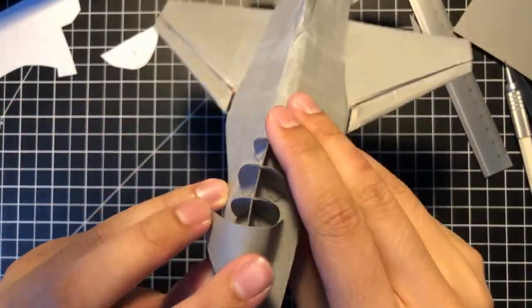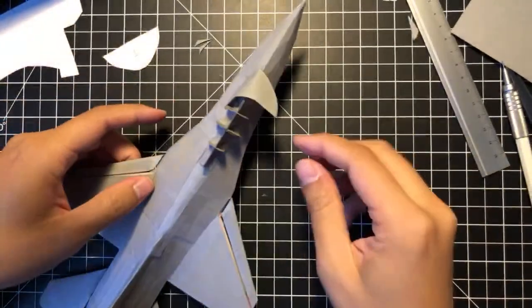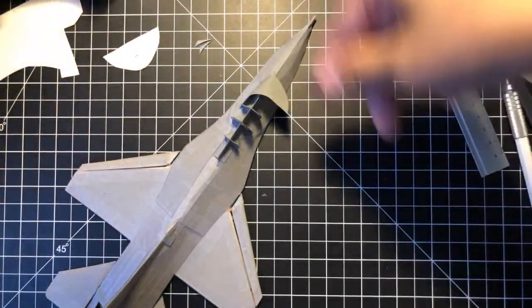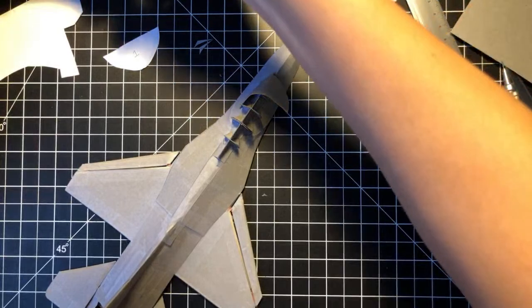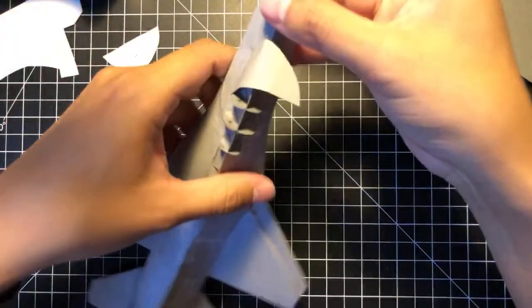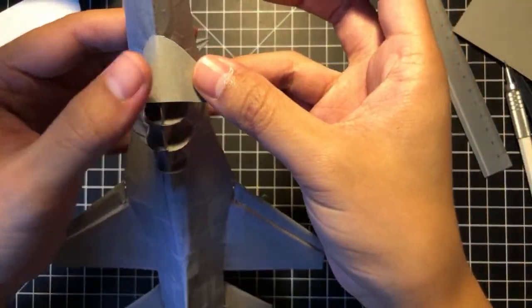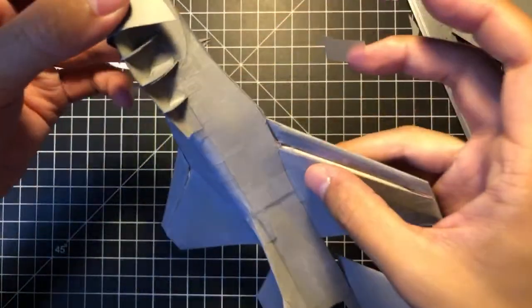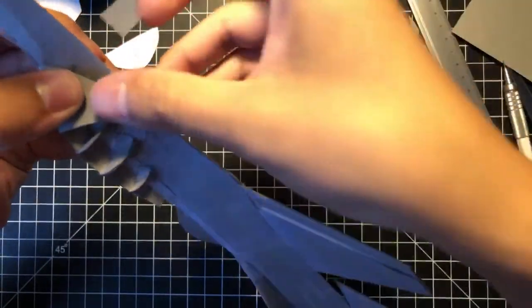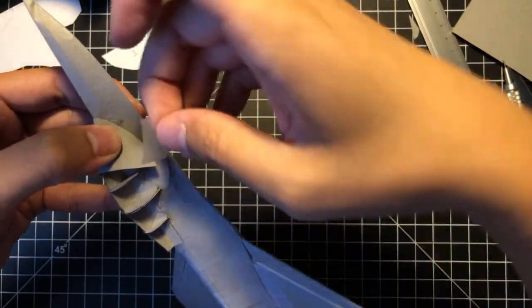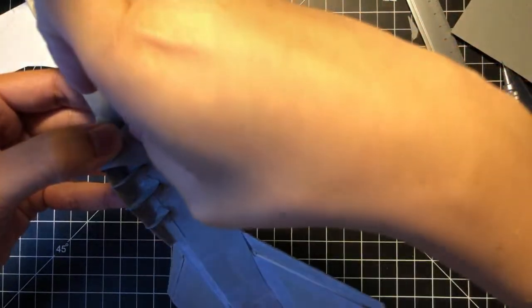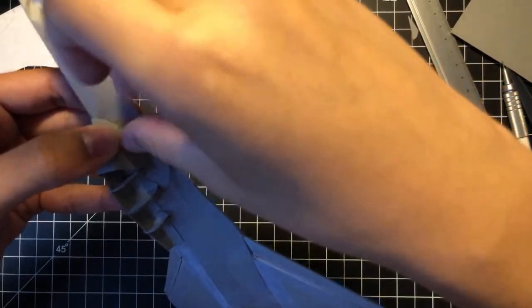Okay, looks good, looks good. Now you let it do that. You don't have to keep it down because you already have one side in place. And then fold it right and make sure it's tight. There it is. I have this tape here.